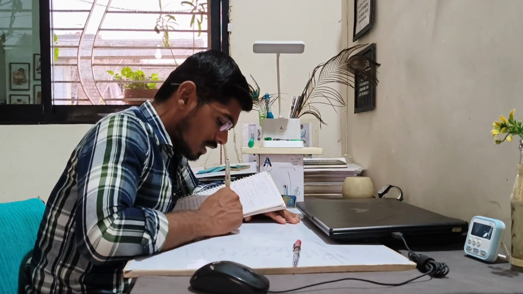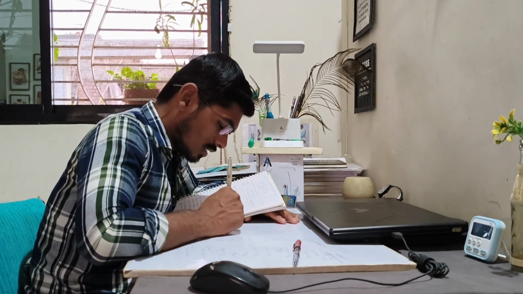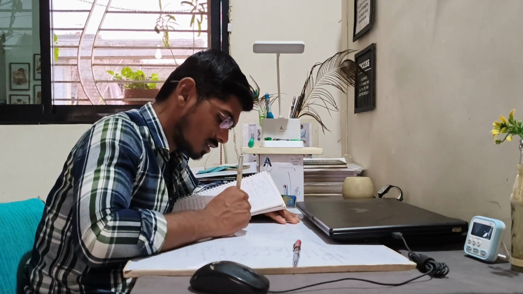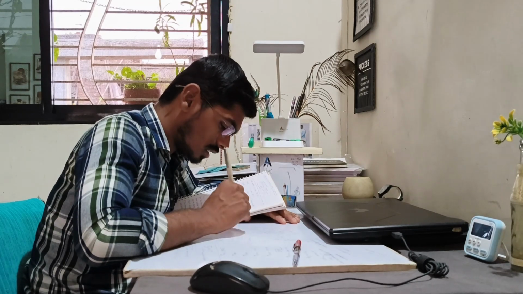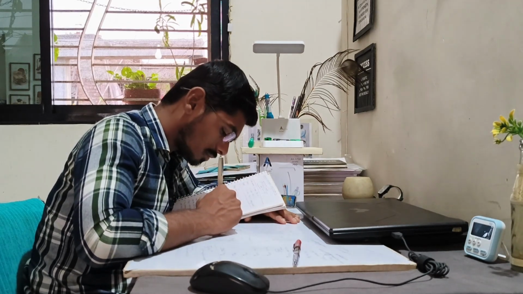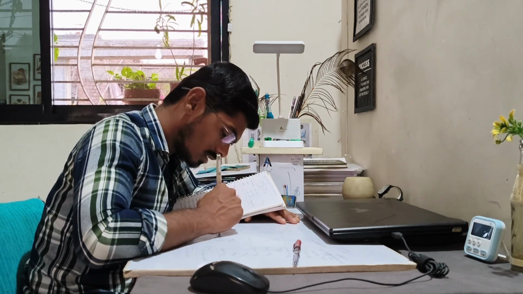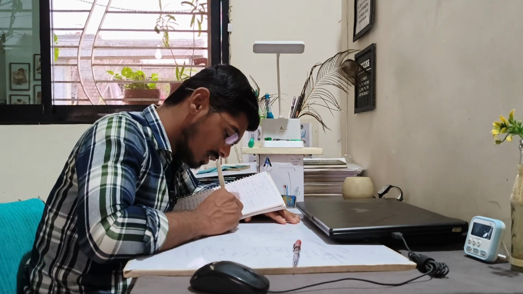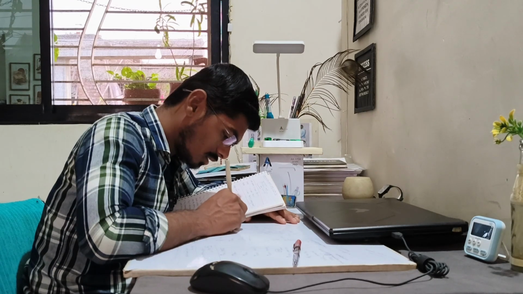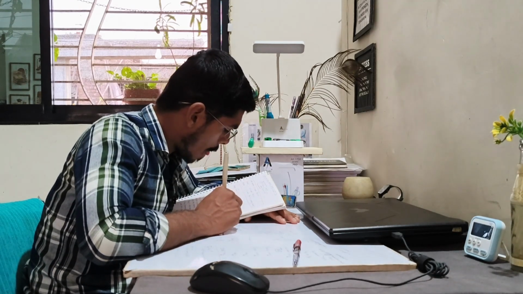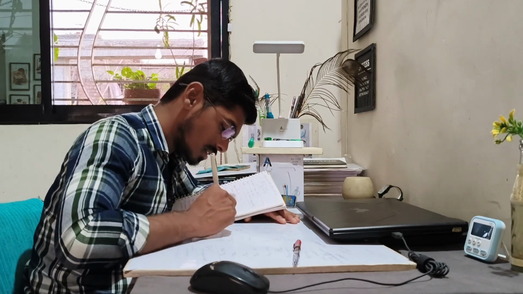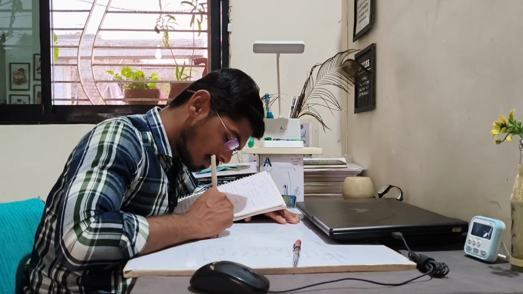Seepage pressure PS is equal to gamma W h, and the value of small h is written as small i into Z. The formula for head loss is i is equal to, that is gradient is equal to head loss upon depth Z. Then h is equal to iZ. Then in place of gamma W h, put iZ. Then gamma W iZ is equal to PS.